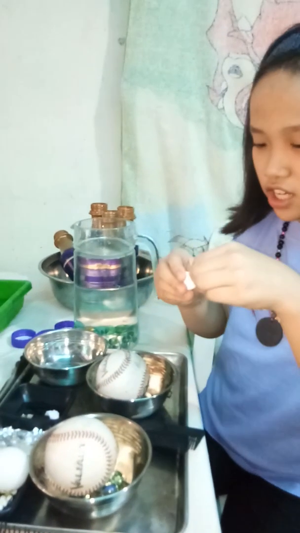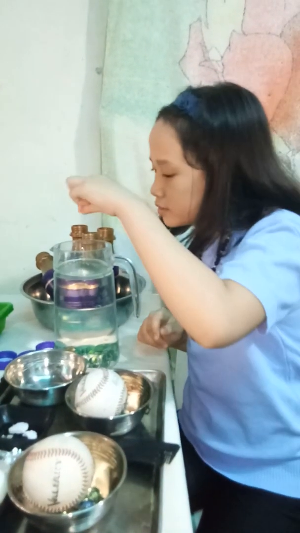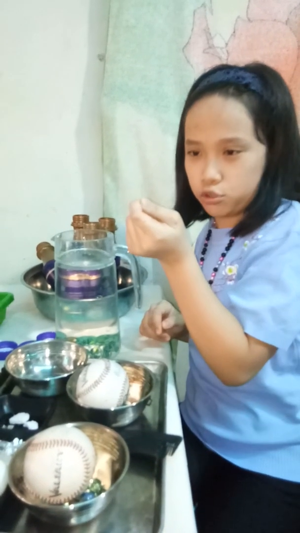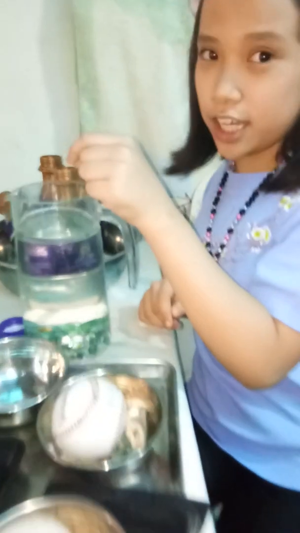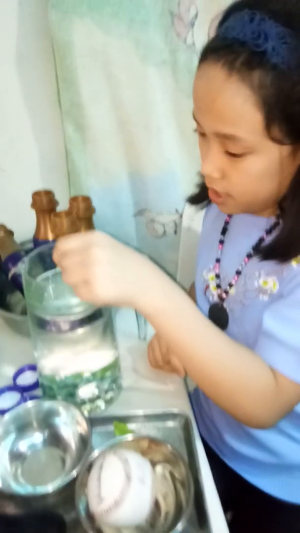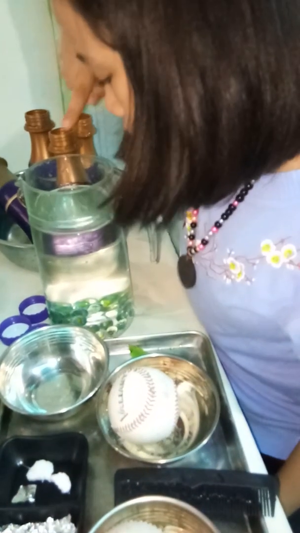So now let's move on to our needle. This is our needle. Be careful. Guess whether it will sink or float. Okay, let's see your answers. Oh, it's not floating over here. It's down below and you can't see it.